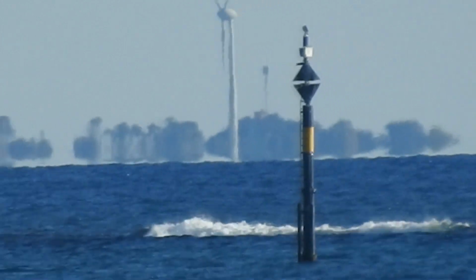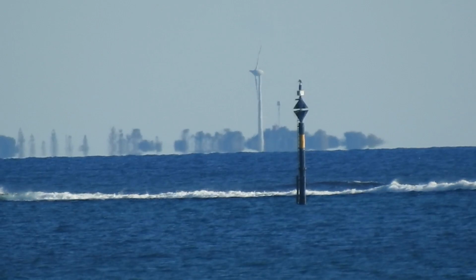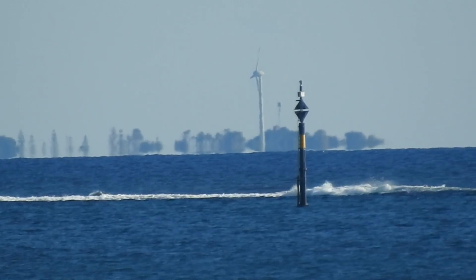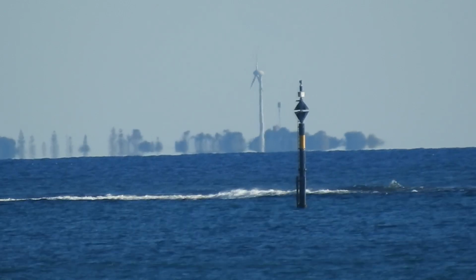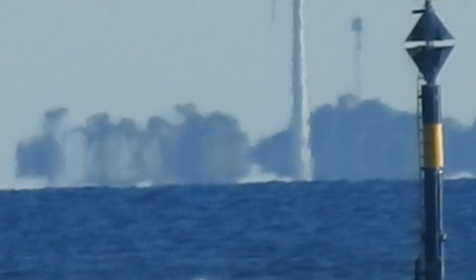And there's the wind turbine. And that wind turbine is actually located on a hill. But again, because of the curvature of the earth, from this distance it appears that the base is touching the water.